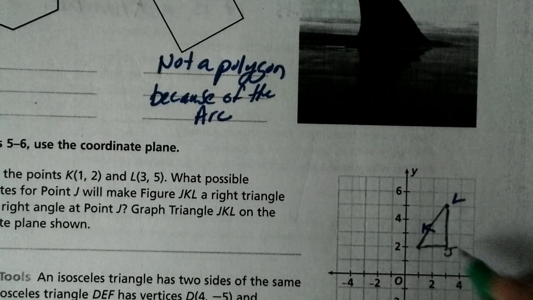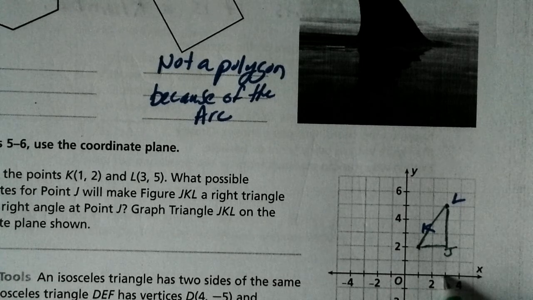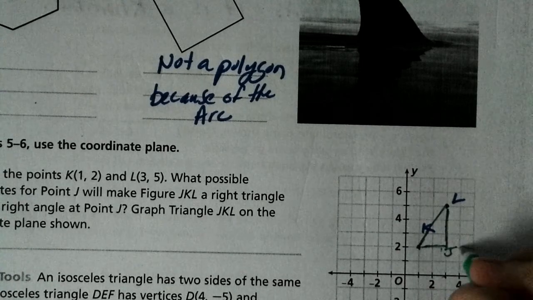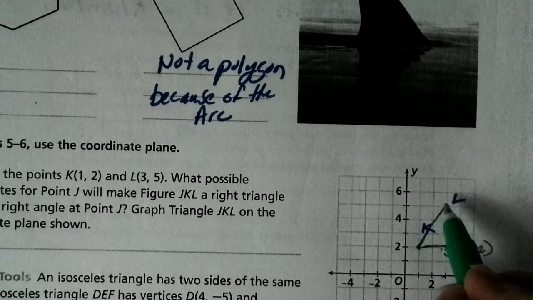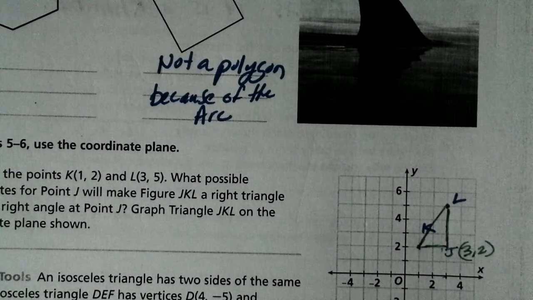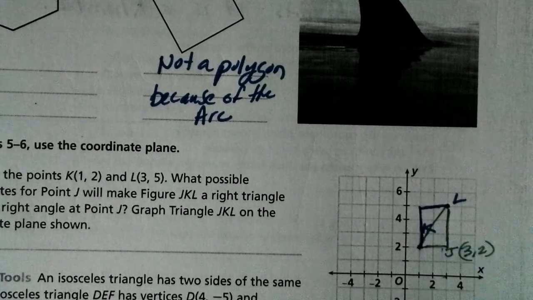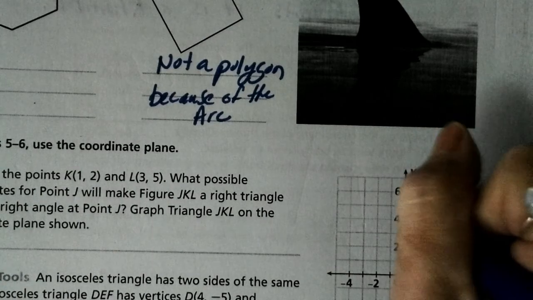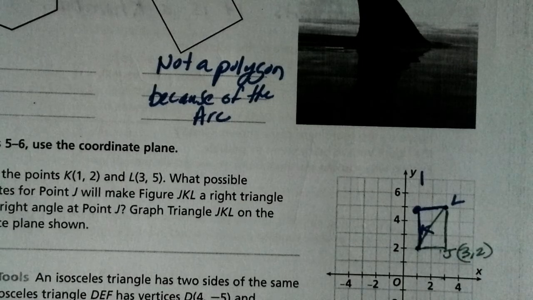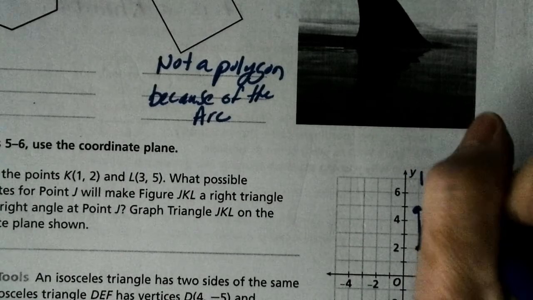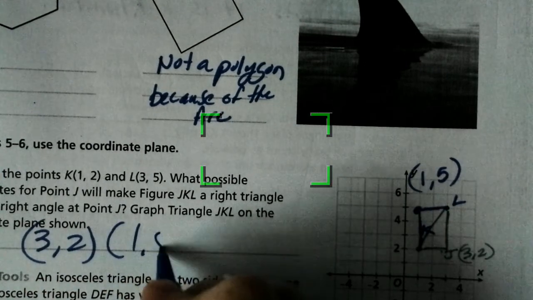So this could be J. So that point is 3, 2. Or I could take this over and then go down. So that point could be J, and that point looks like 1, 5. So 3, 2, and 1, 5.